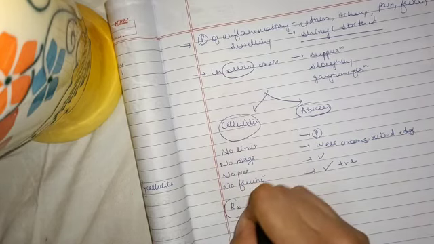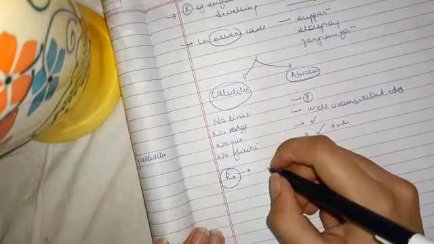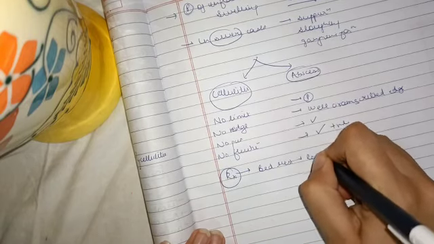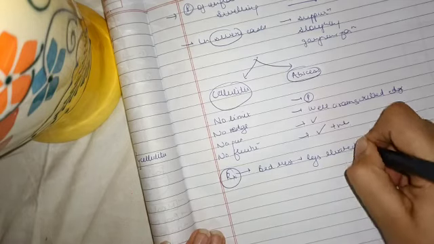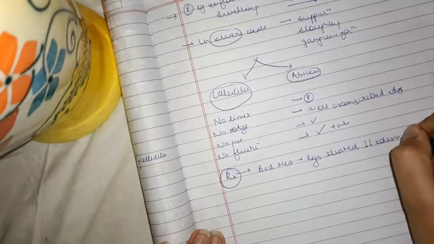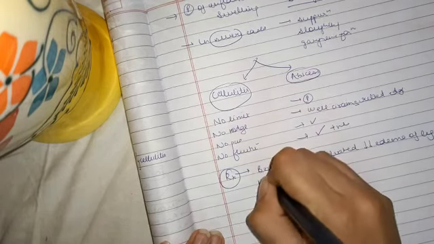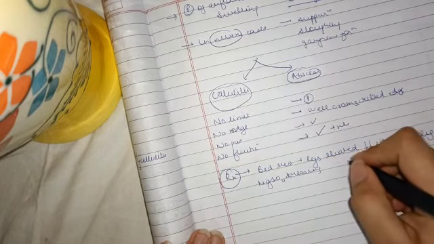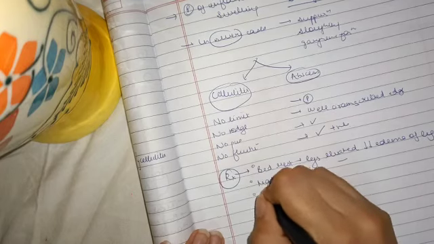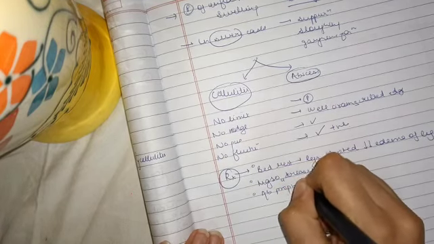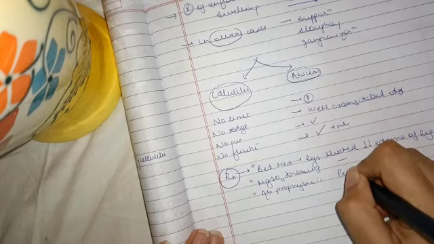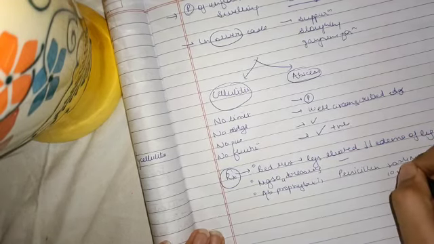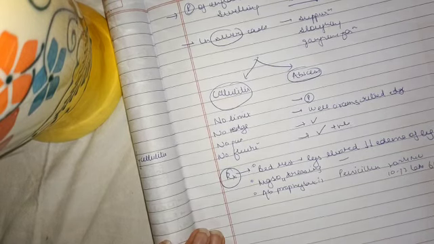Now for the treatment, first of all bed rest with legs elevated. This will reduce the edema of the leg. Then MgSO4 dressing, this will do the same thing. Then antibiotic prophylaxis, that is penicillin, 20 to 24 million units, or 10 to 12 lakhs 6 hourly.